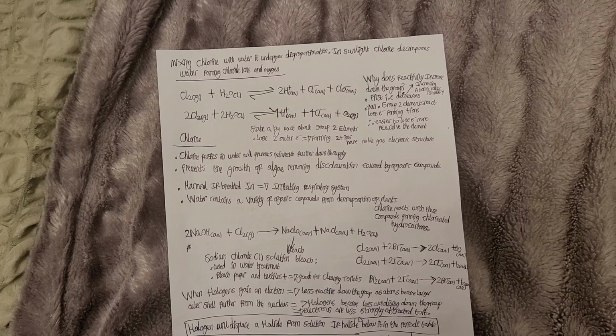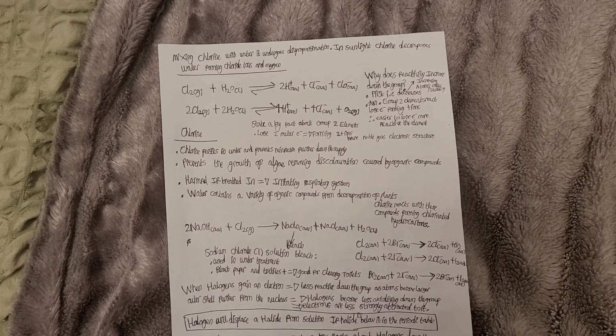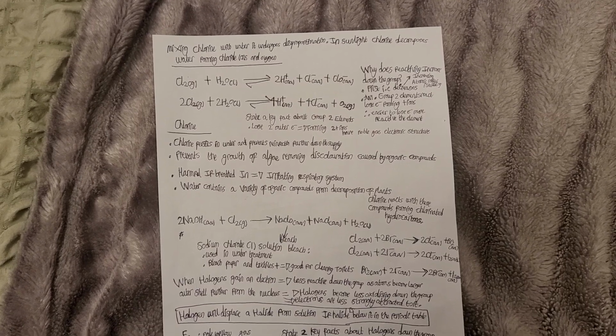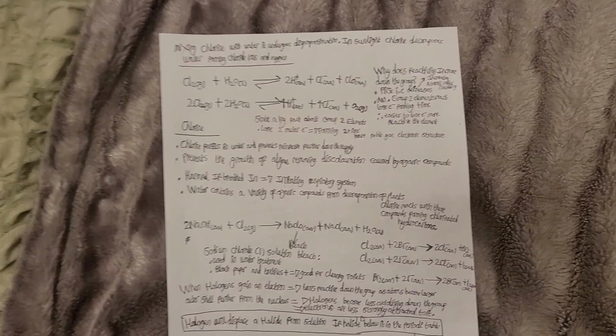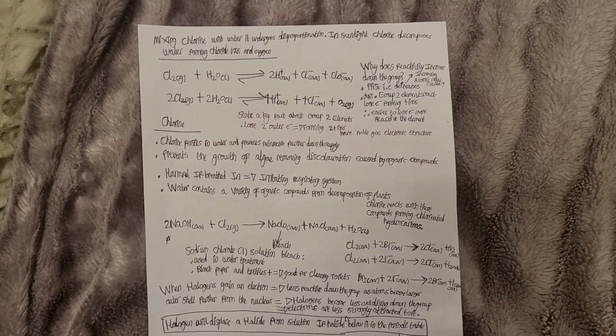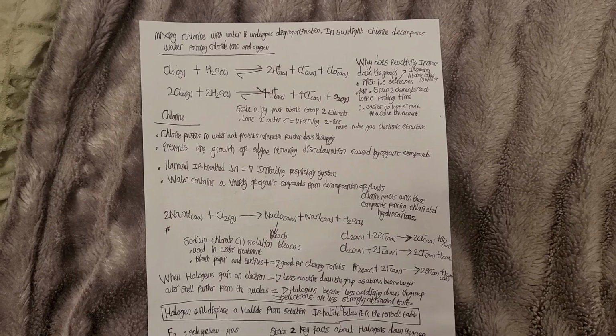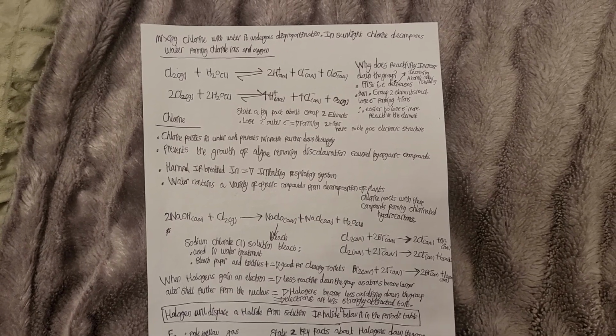Chlorine persists in water and prevents reinfection further down the supply. It prevents the growth of algae, and removes discoloration caused by organic compounds. It is harmful if breathed in, irritating the respiratory system. Water contains a variety of compounds from the decomposition of plants. Chlorine reacts with these compounds, forming chlorinated hydrocarbons.